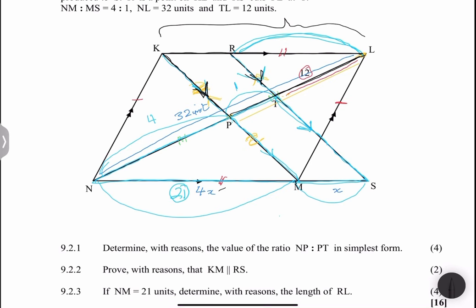Why? Remember, opposite sides of a parallelogram are equal. So it means that KL is 21 units, right? Remember, I'm looking for RL, isn't it? But I also know that this side is 12 units. Okay, so I'm looking at LT. But in this case, we also found from the triangle, right? We said that we've got LT over PT.